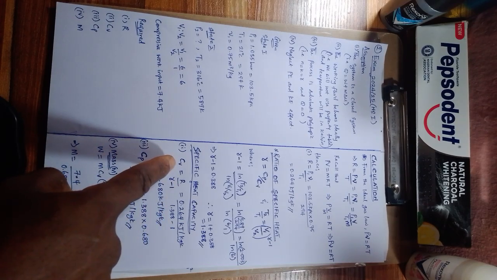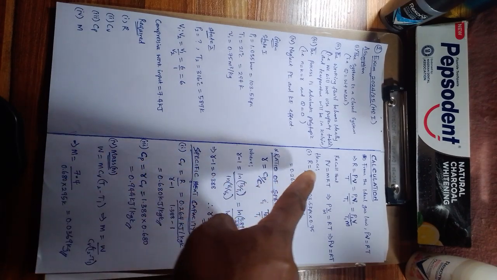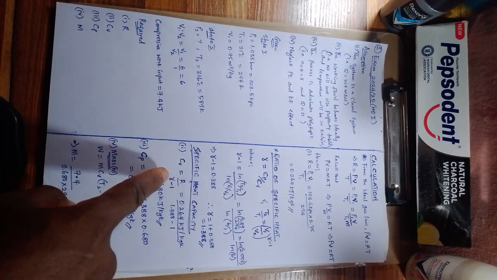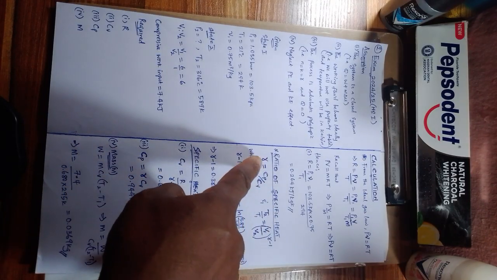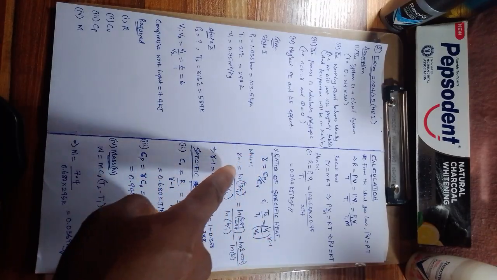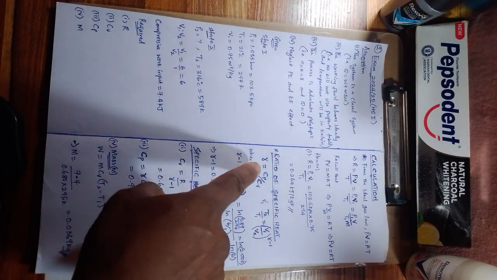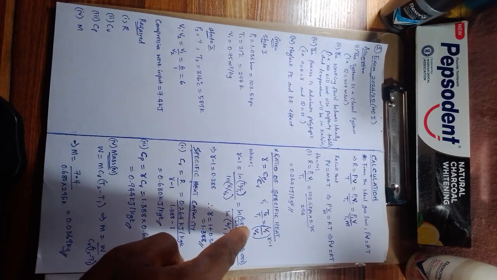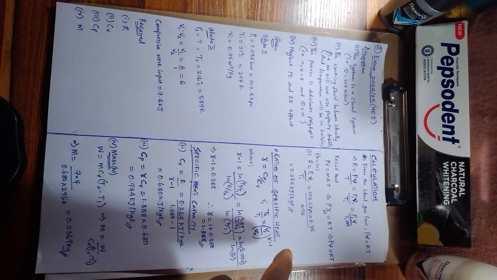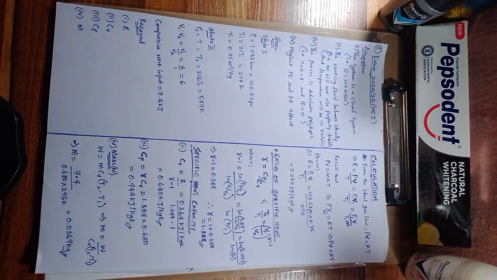But you see that our specific heat capacity relates to this R based on the ratio of specific heats. So this ratio of specific heat capacities, which is gamma, is expressed as Cp over Cv. But we know that T2 over T1 is equal to V1 over V2 raised to the power gamma minus 1. This is polytropic.